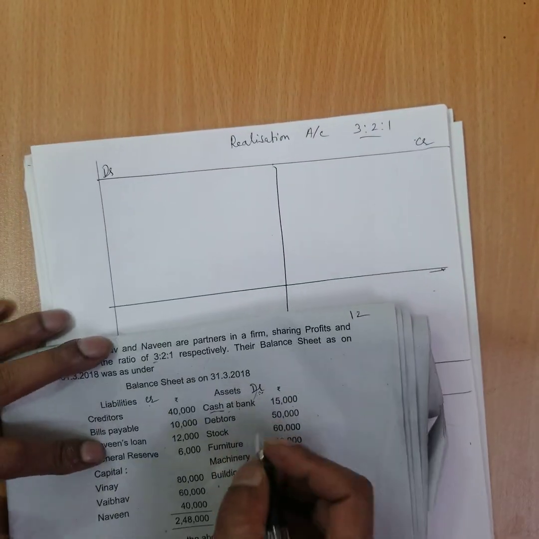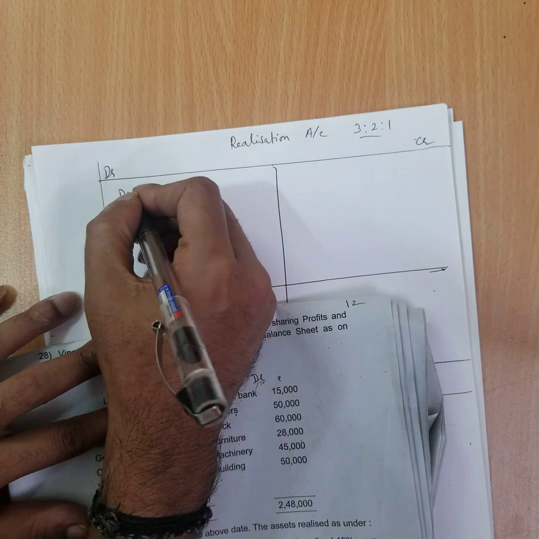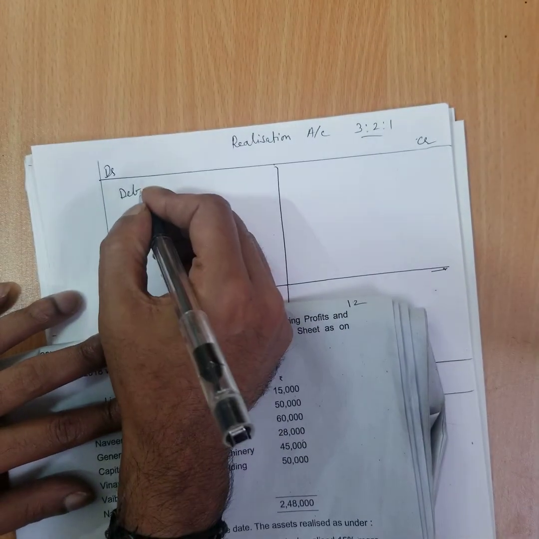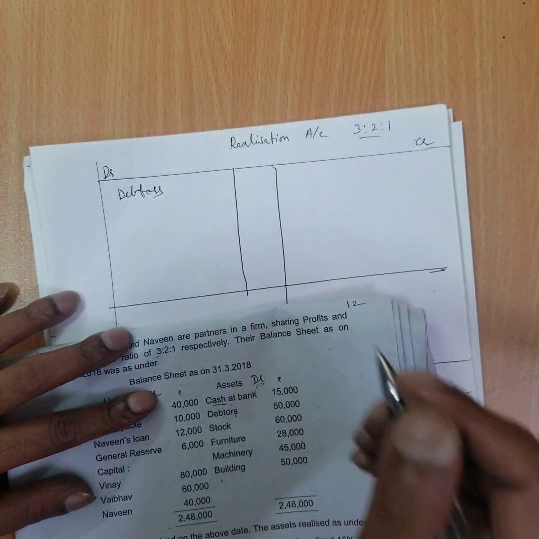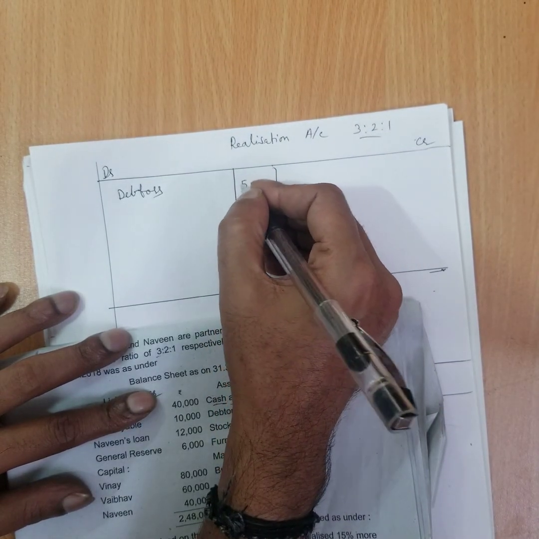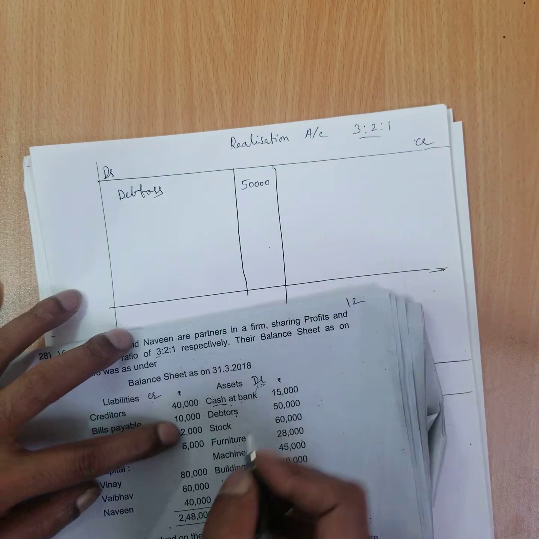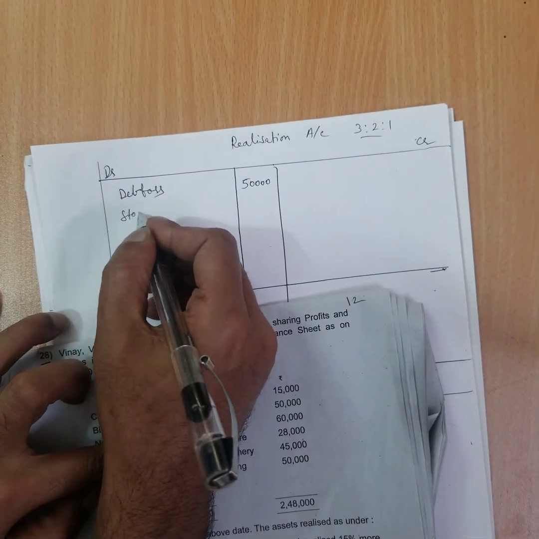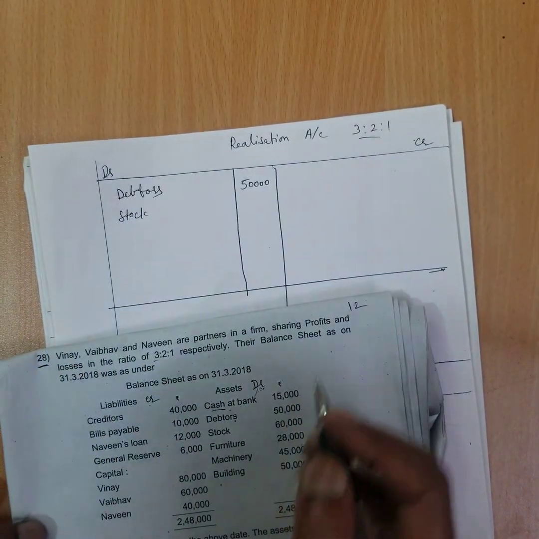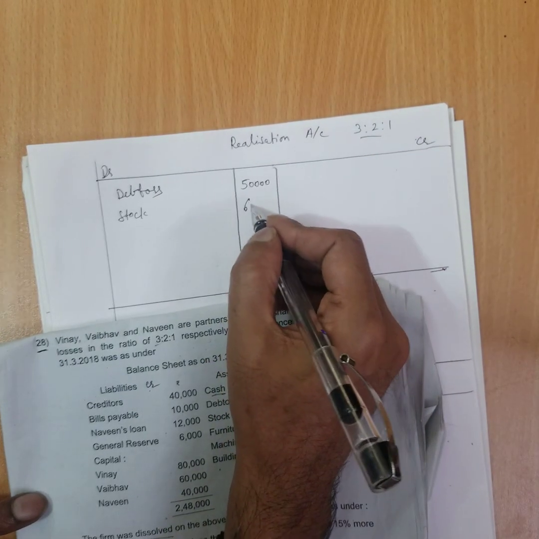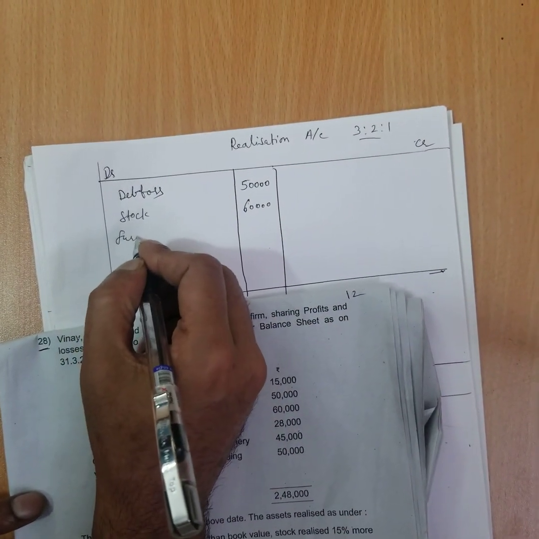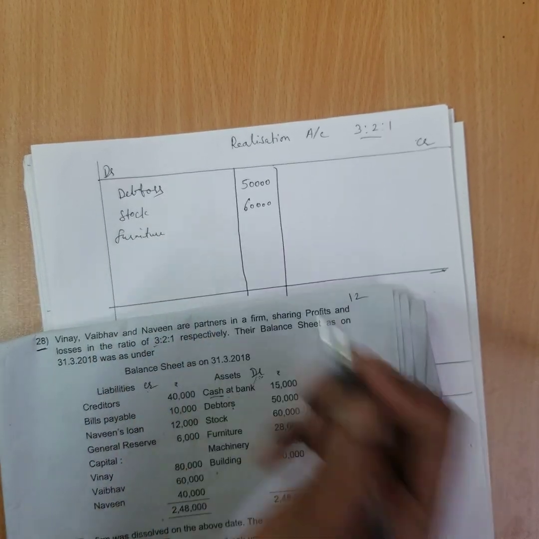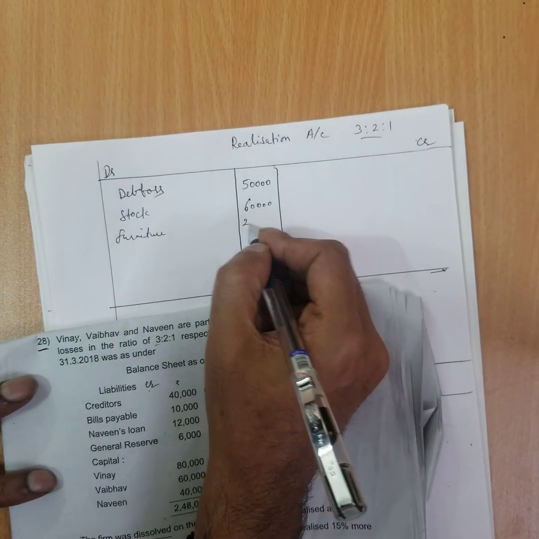So we'll put debtors: 50,000. Stock: 60,000. Furniture: 28,000.